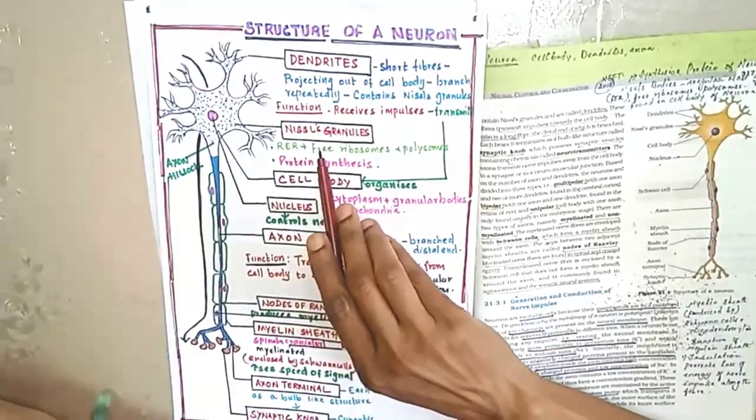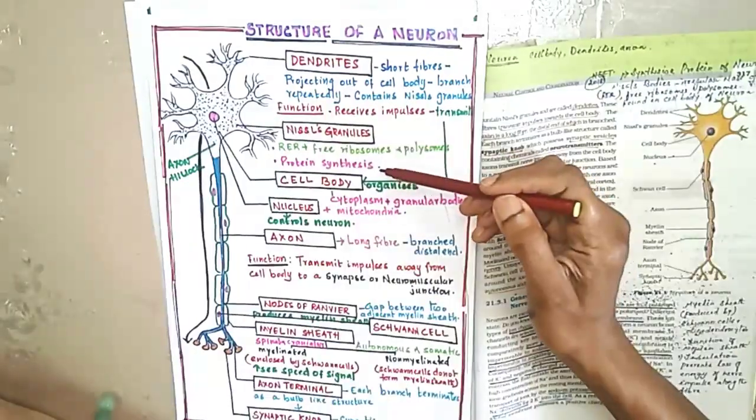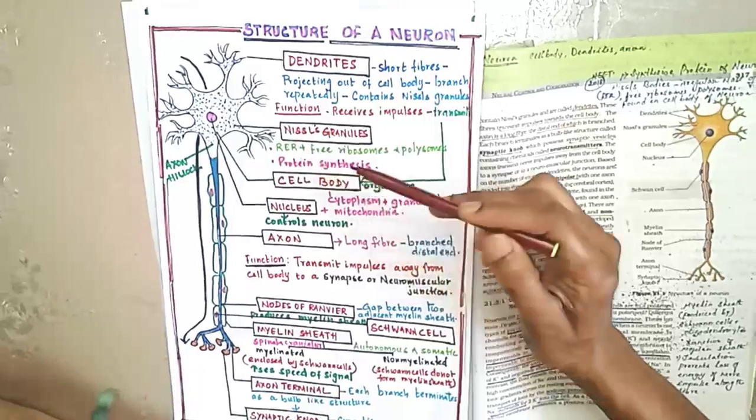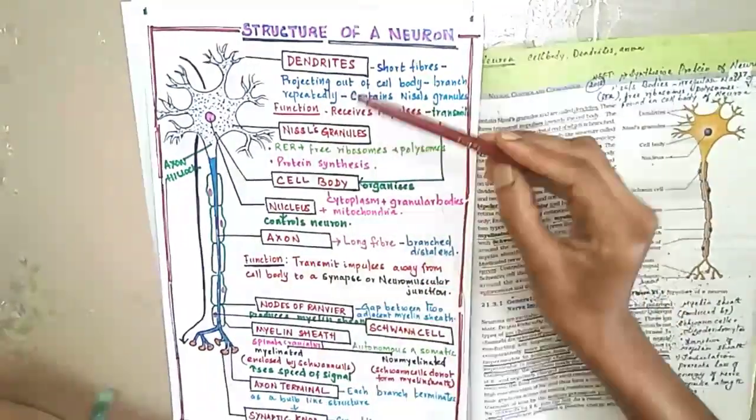What is the function of Nissl's granules? They help in protein synthesis. So the function of Nissl's granules is protein synthesis. They are made up of rough endoplasmic reticulum, free ribosomes and polysomes. This is one important MCQ.